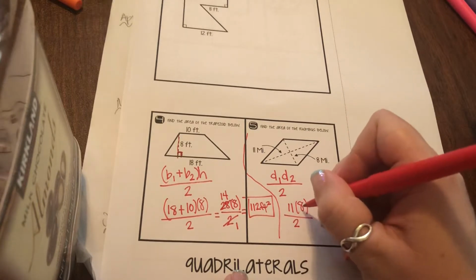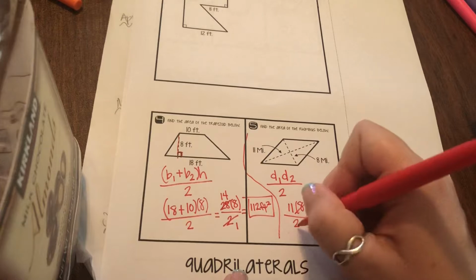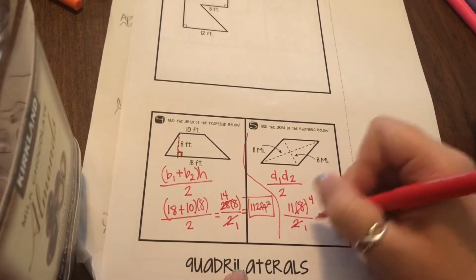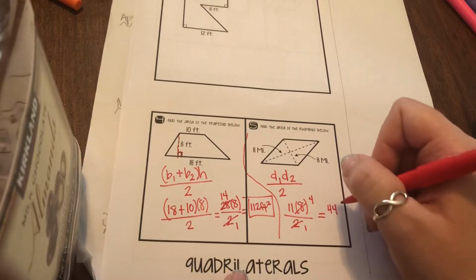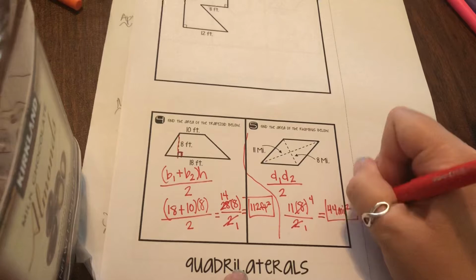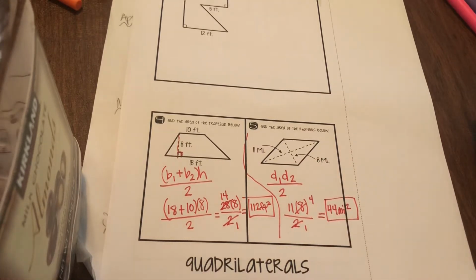Well, 2 goes into 8 4 times, and 2 divided by 2 is 1. 11 times 4 is 44 over 1, and 44 over 1 is just 44. So this has a unit of 44 miles squared. Okay? Those are all the quadrilaterals that we're reviewing.